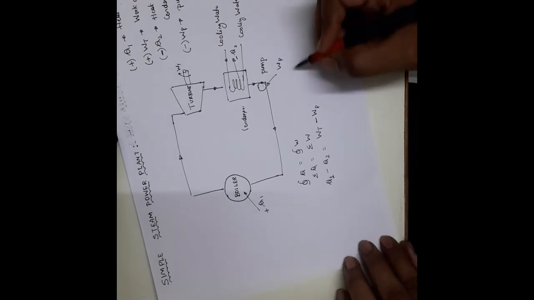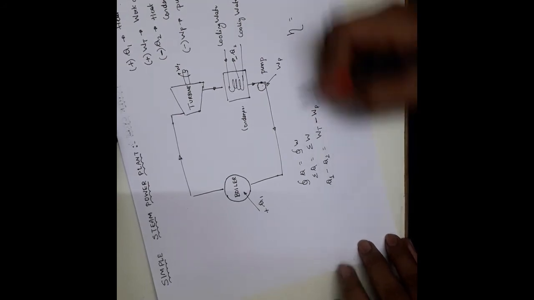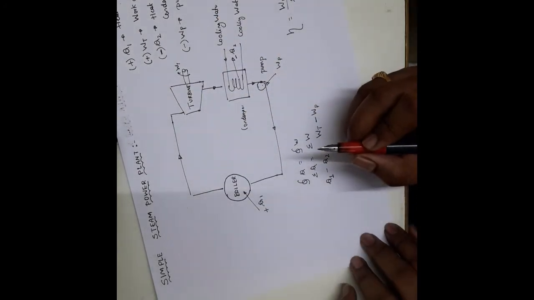Then if I say what is its efficiency, we know that the efficiency expression is always output by input. Here output is the net work done, input is the heat supplied. So in the system, we are using the heat supplied as the input.